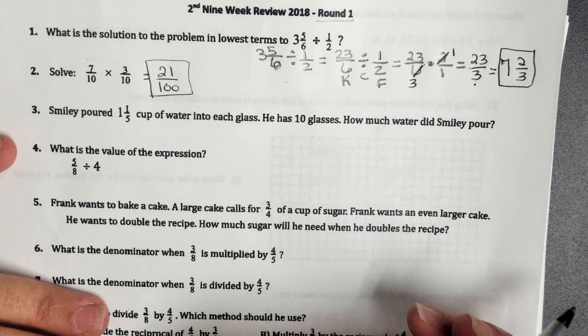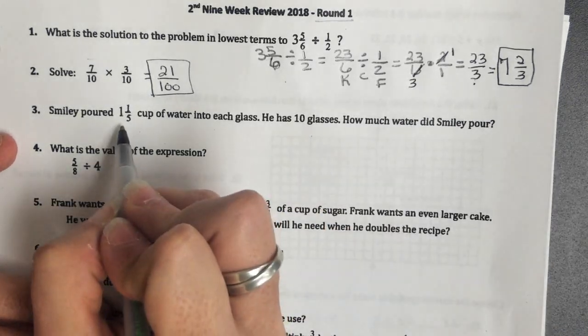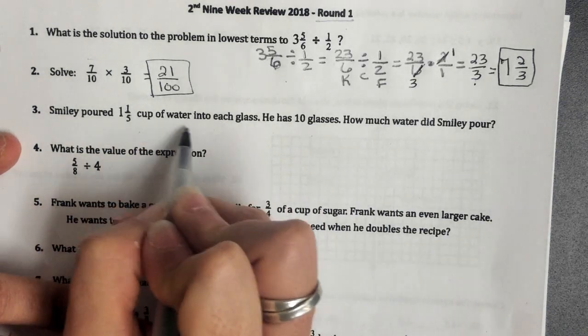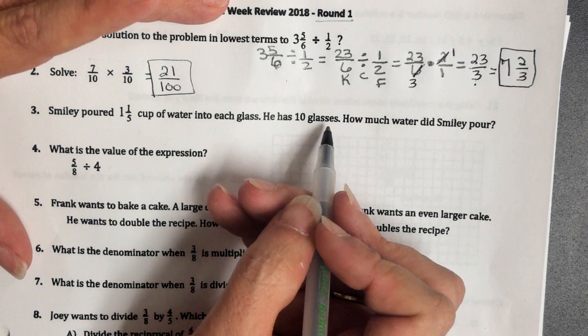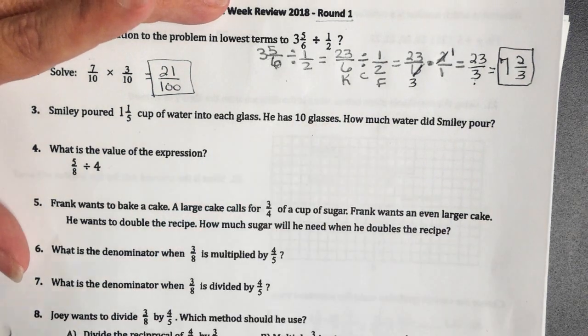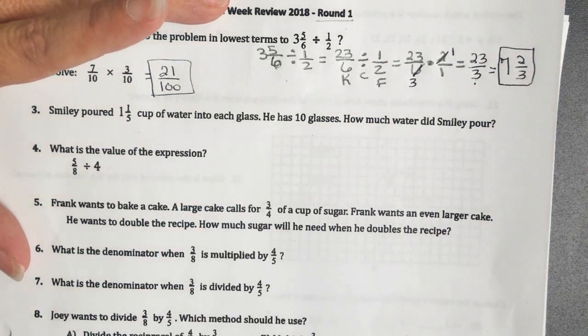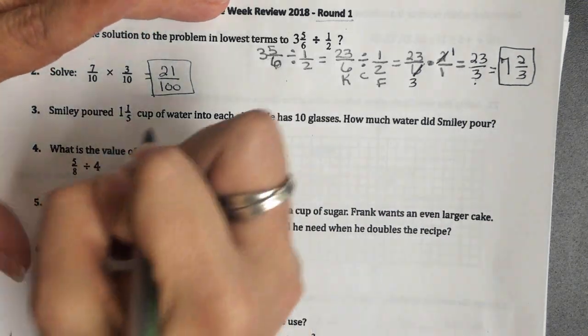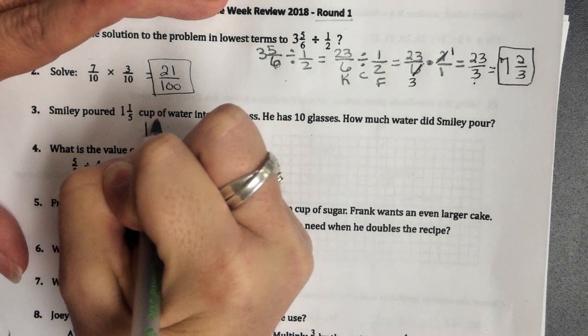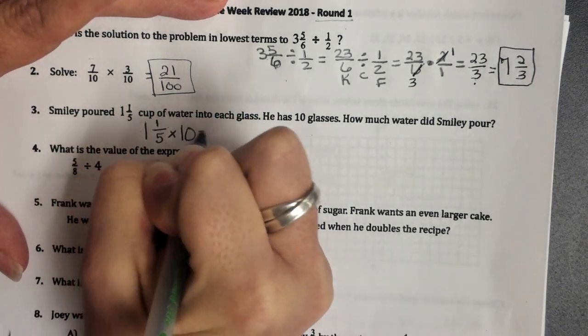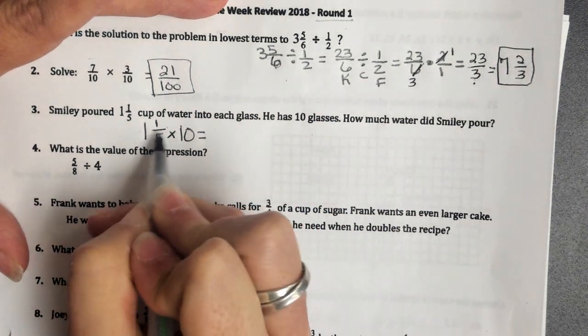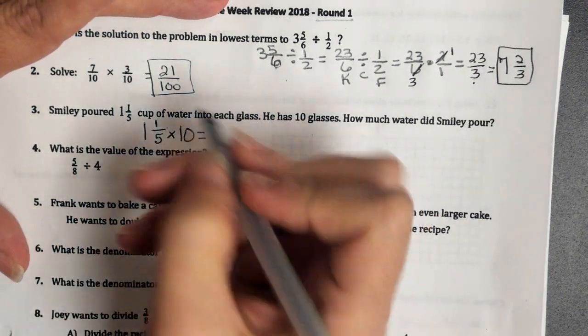Okay, let's look at number 3. Smiley poured 1 1/5 cup of water into each glass. He has 10 glasses. How much water did Smiley pour? Think about it. If you're sitting there pouring a bunch of water, it's times 10. Now, you want to slow down. Some of my friends in my other classes, it's like you're going too fast. Make sure you write it down. Make sure you do the steps.